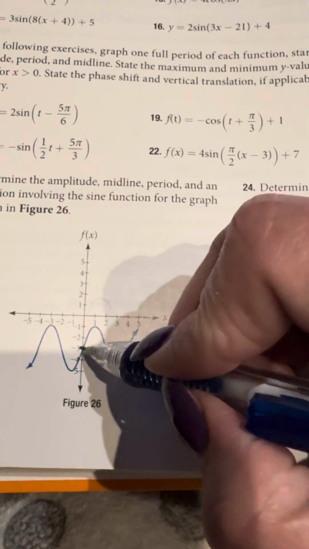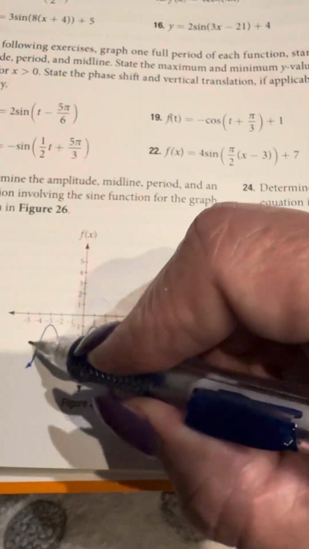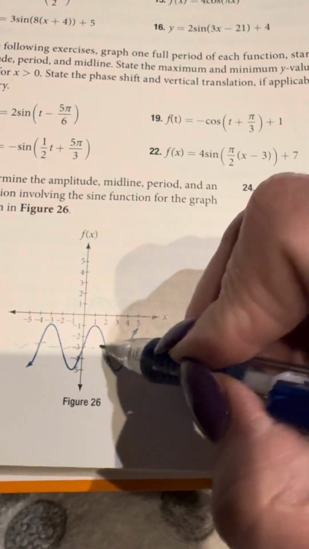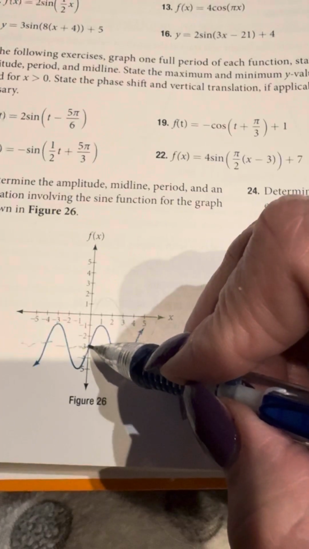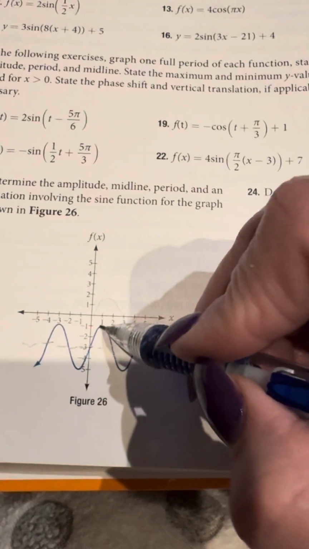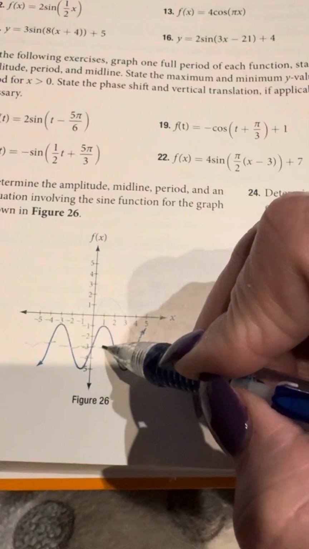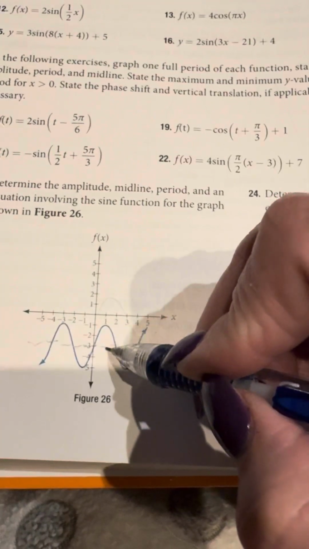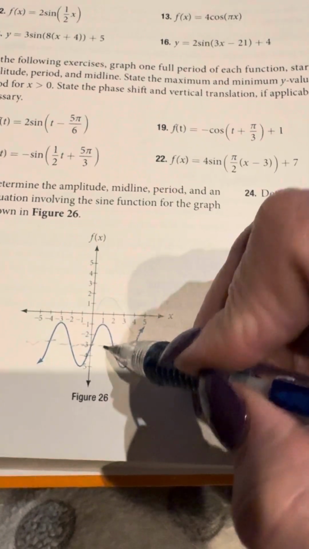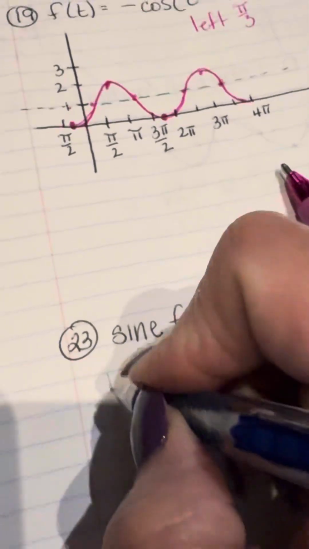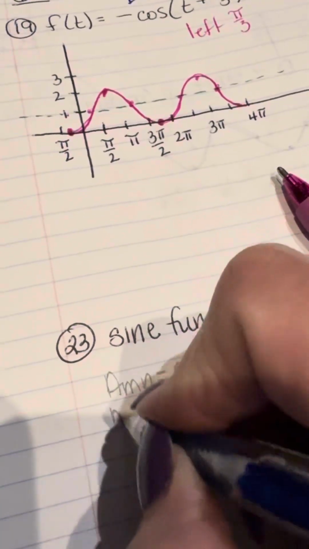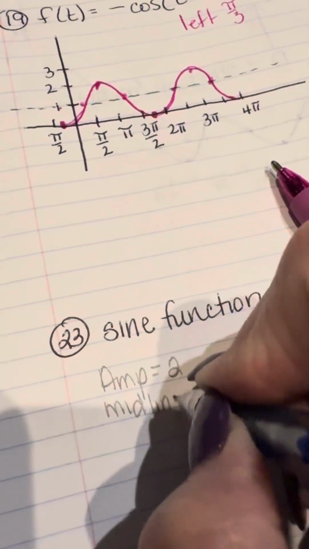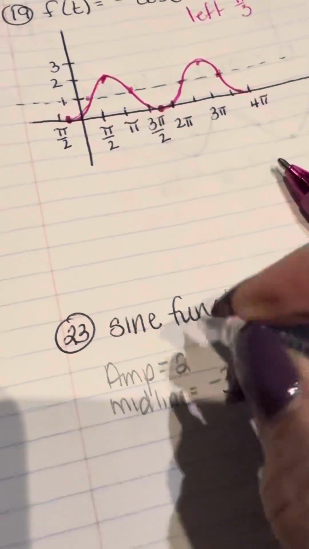So what I'm seeing here is right about there is where my midline is at. So my midline then is -3. My amplitude is the distance between the midline and a maximum value, so my amplitude is going to be 2. My midline is -3.